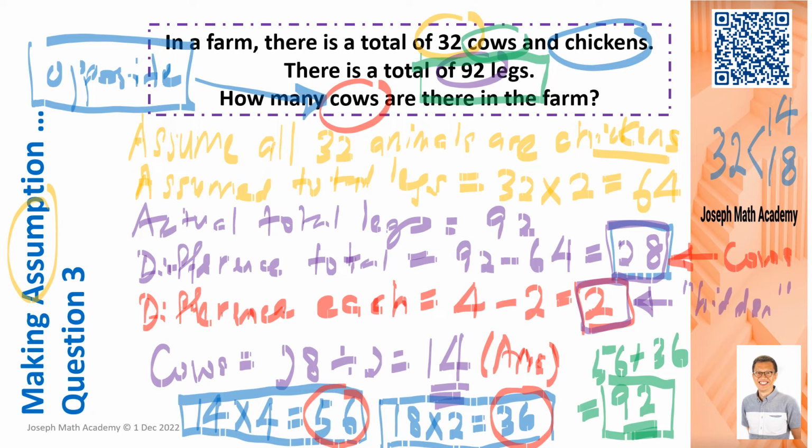And this question can be done using guess and check, but making an assumption is more effective, more efficient, shorter, faster than the guess and check method. This is very useful if the total quantity is super large.